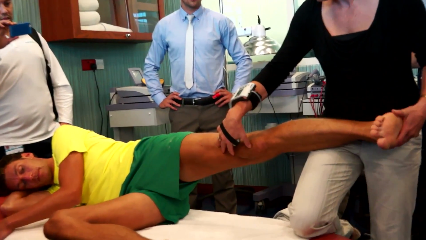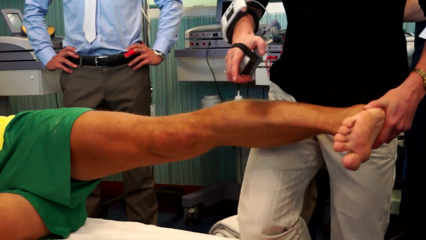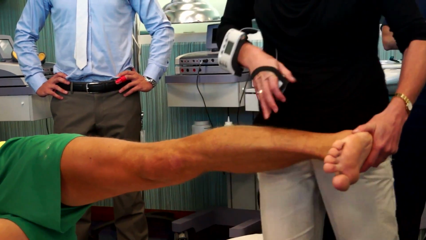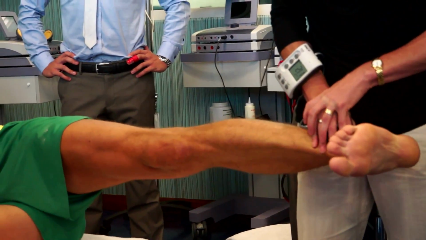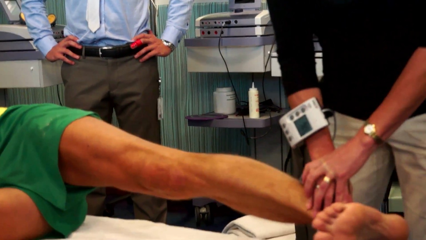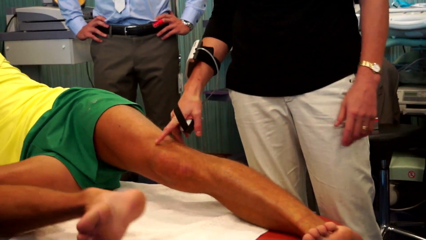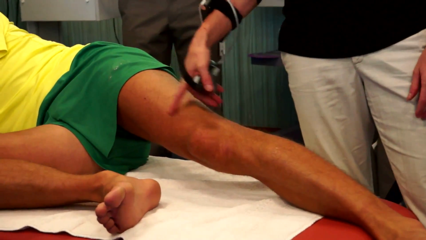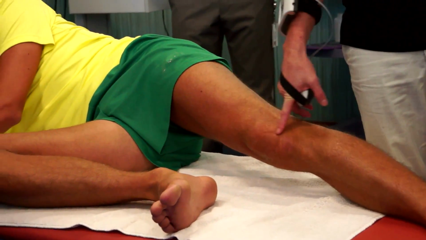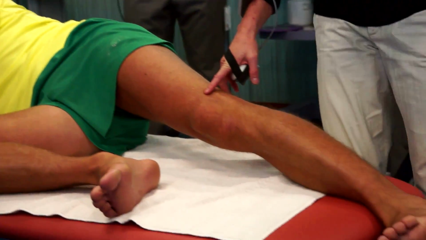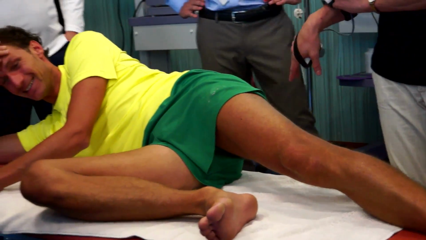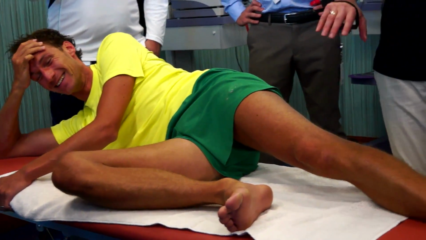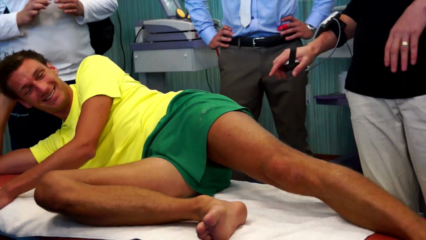So lock your knee for me. And we had our mark here. Go ahead. Push, push, push, push, push. So you could see there, Robert Young's done this test lots of times, but he forgot to keep his knee straight, and he's trying to cheat and produce greater force. It's not very high, by the way. But that was a practice, so it's okay.